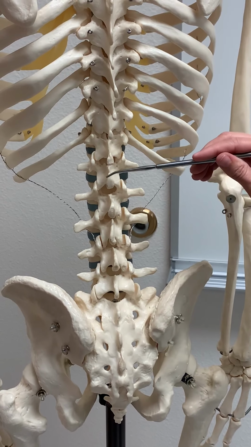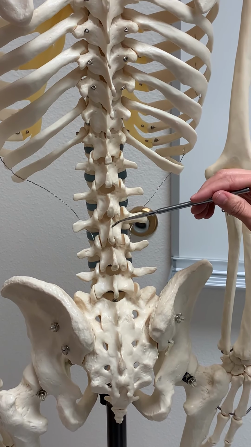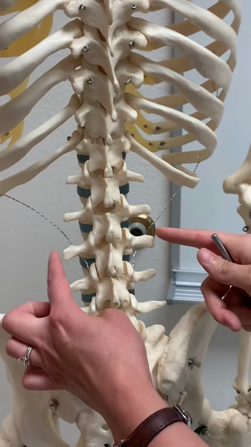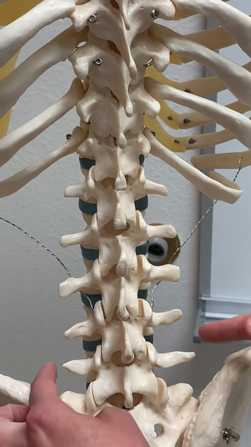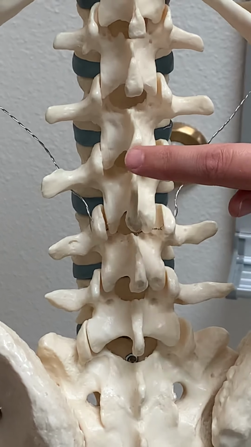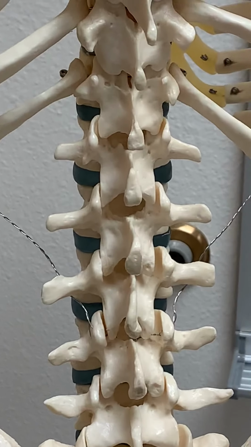Okay, all of these parts I've been touching here are the spinous process of the vertebrae. And then on the outside, we have the transverse process. We have 2 transverse processes and then 1 spinous process, all up through the vertebrae.